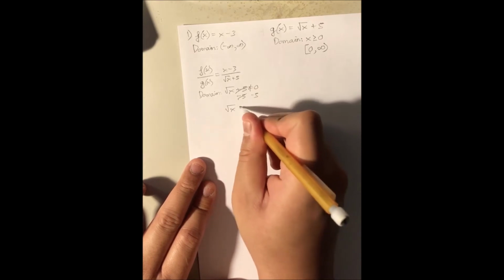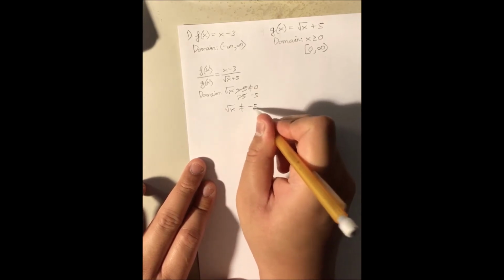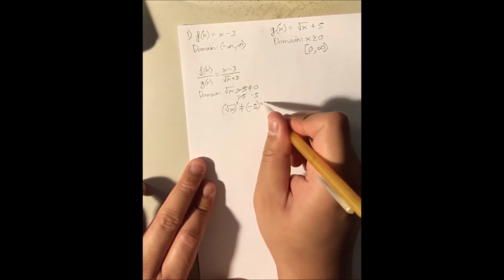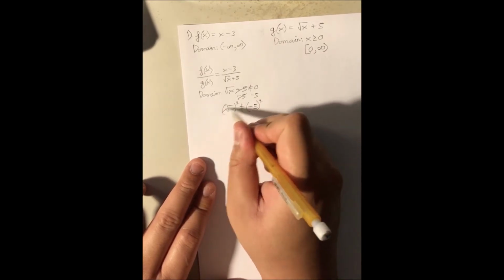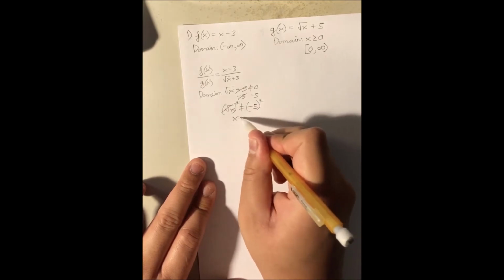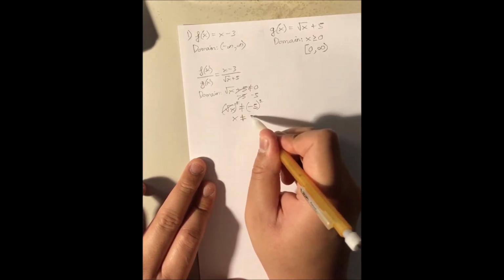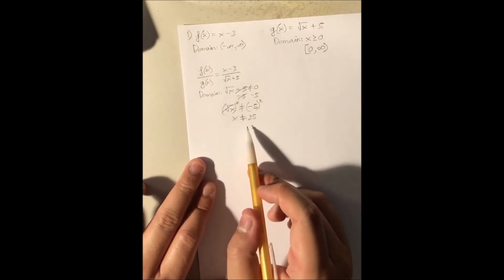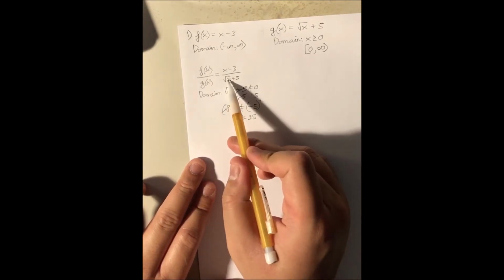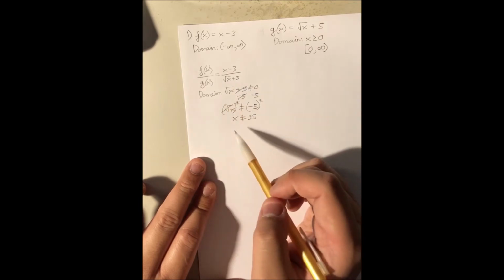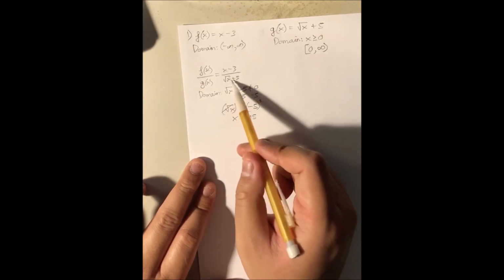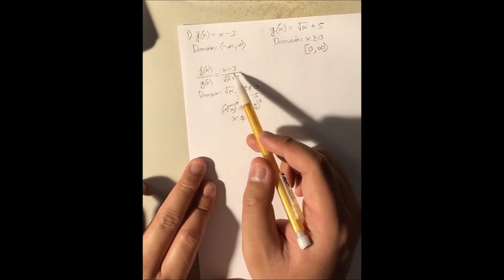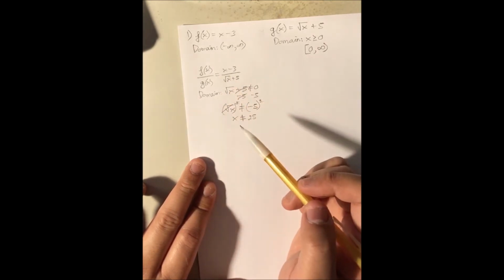We're left with just square root of x, which cannot be equal to negative 5. Solving for x by getting rid of the square root, by taking the exponential power of 2 to both sides, we have x cannot be equal to 25. But that's going to be a little odd because assuming that x is 25, we plug it into this denominator, we get square root of 25, which is just 5, and then 5 plus 5, which is 10. And with the denominator being 10, it's going to give us a valid fraction.